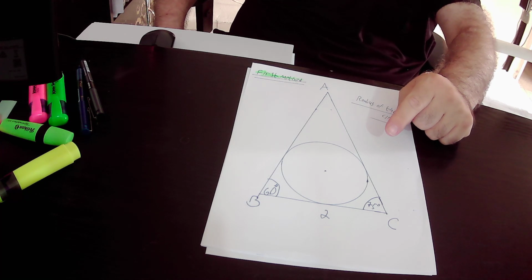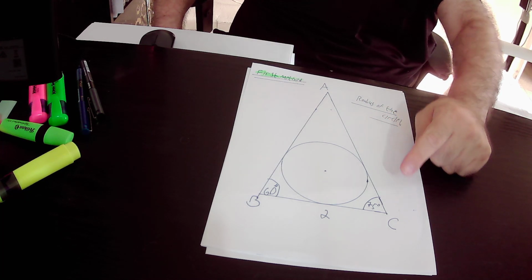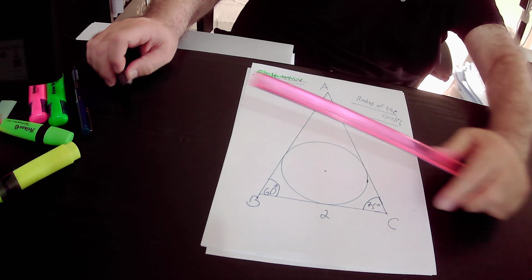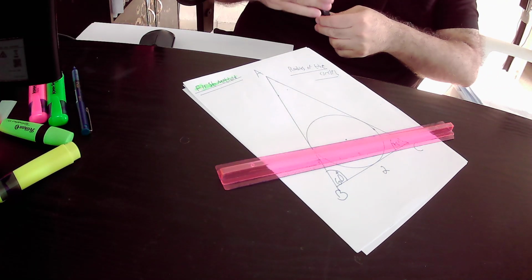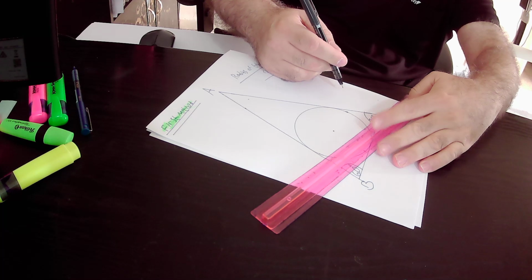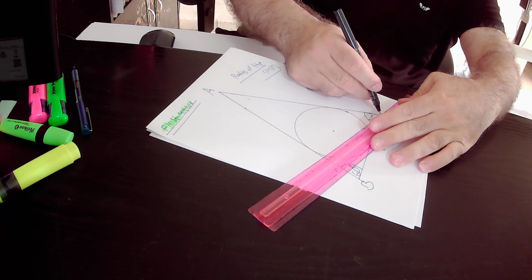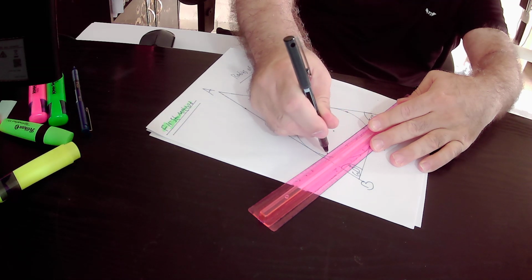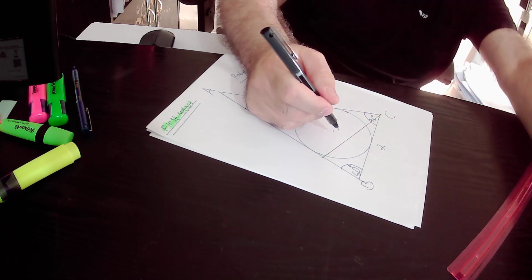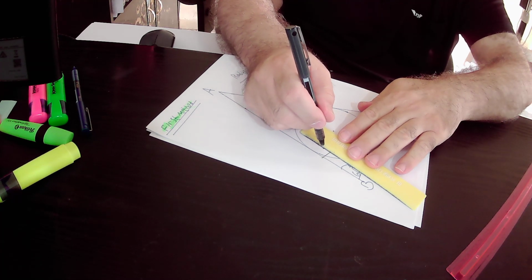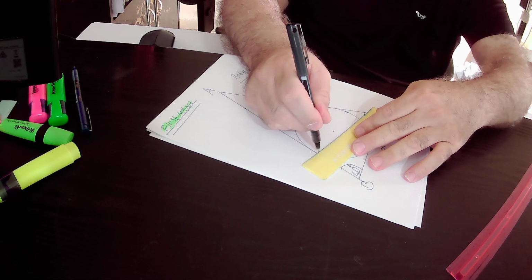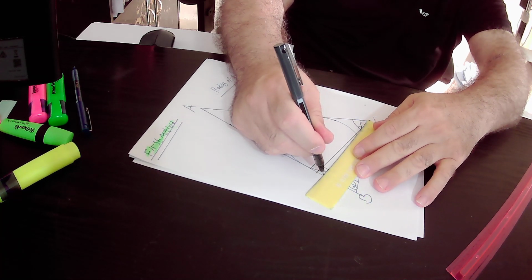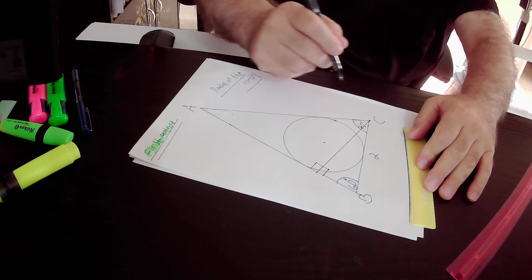In the first method, from point C, we draw a perpendicular on AB. So this angle equals 90 degrees, and this angle is also equal to 90 degrees according to our construction.